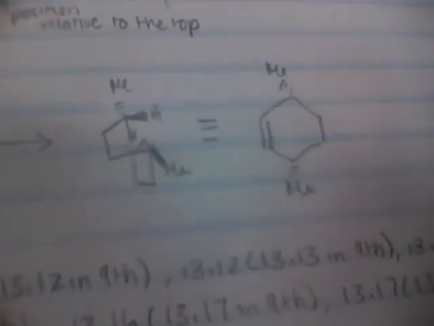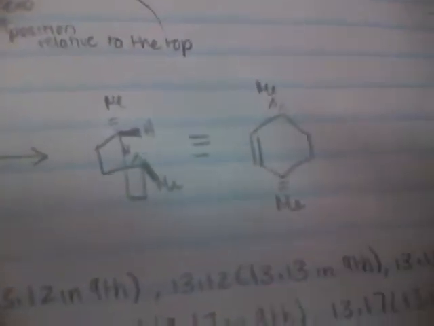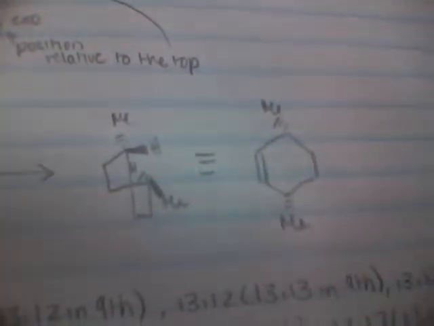And the only way to understand that that is correct, I admit that it's not easy to see, is to build a model. If you build a model that looks like this, and just twiddle it around a bit, you'll see it actually is that.